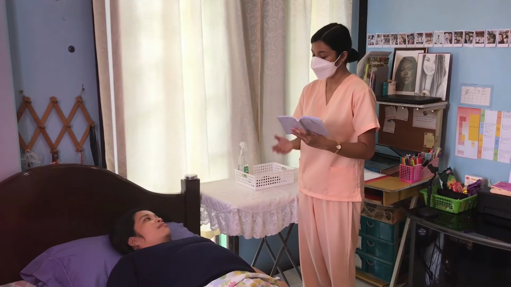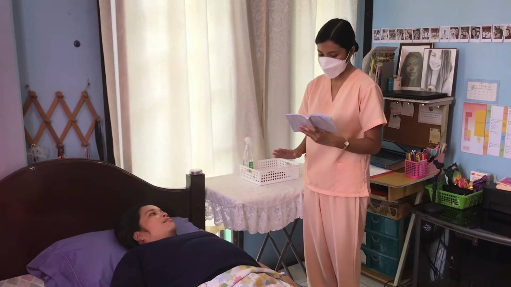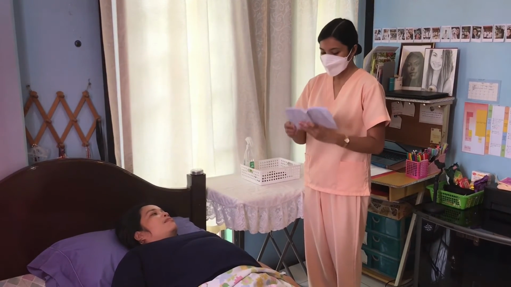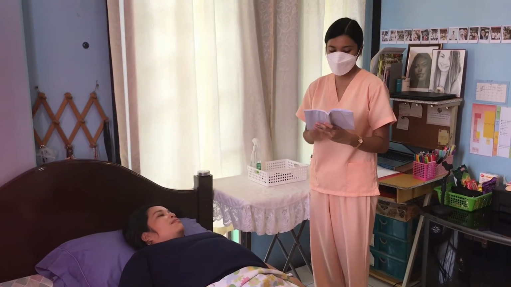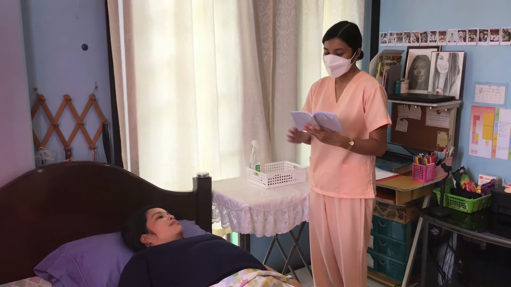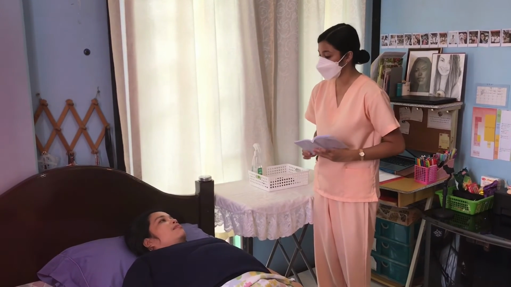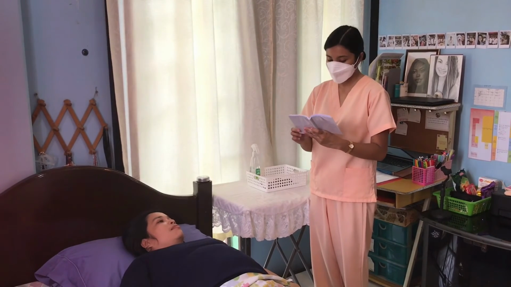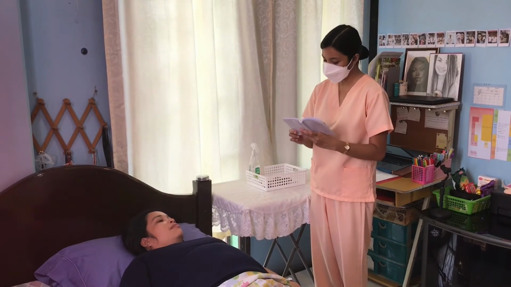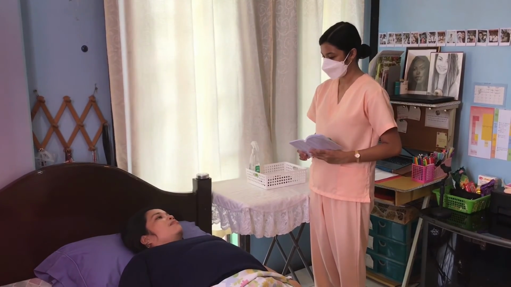In the Leopold's maneuver, upon assessment, I have found that there is a single fetus in longitudinal line. Cephalic presentation, the head is palpable and the back of the fetus is at the right side of the abdomen. Lastly, during the auscultation, there is a presence of fetal heartbeat with a rate of 130 beats per minute, which is within the normal fetal rate of 120 to 160 beats per minute.